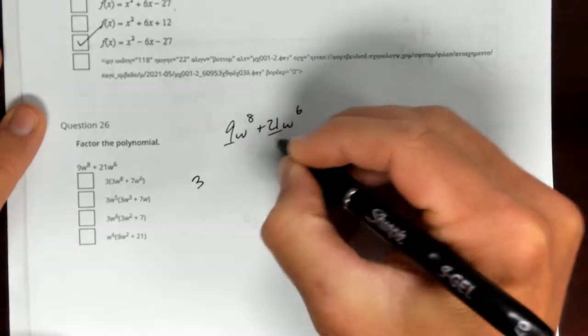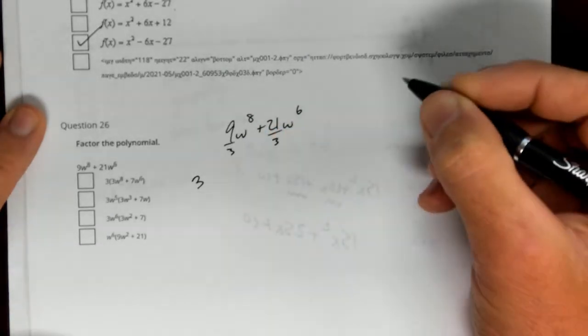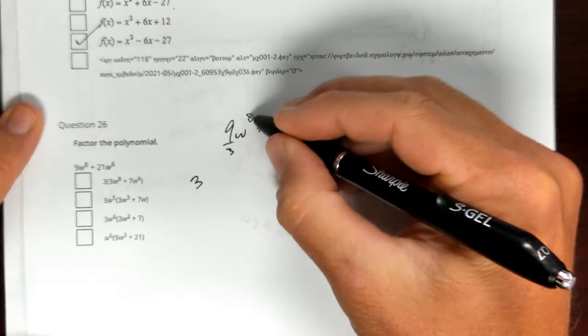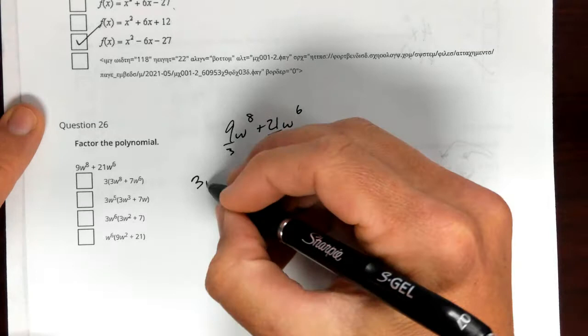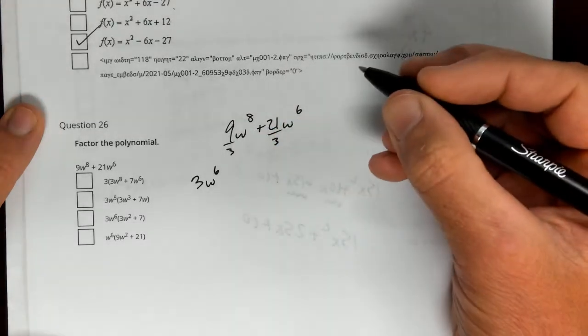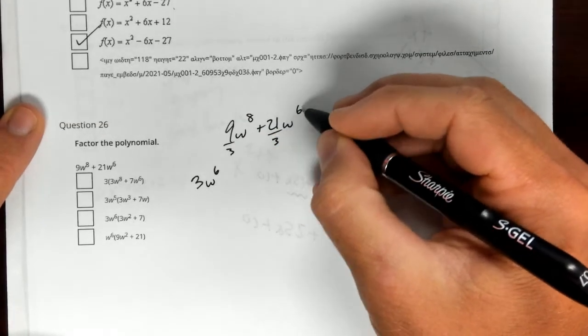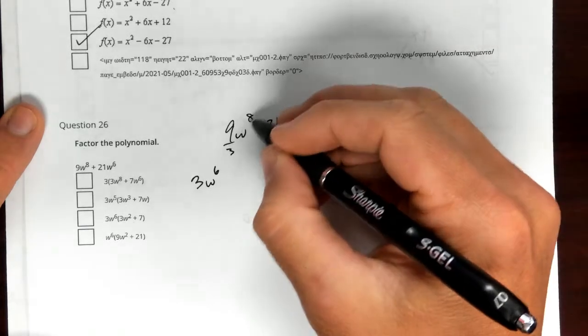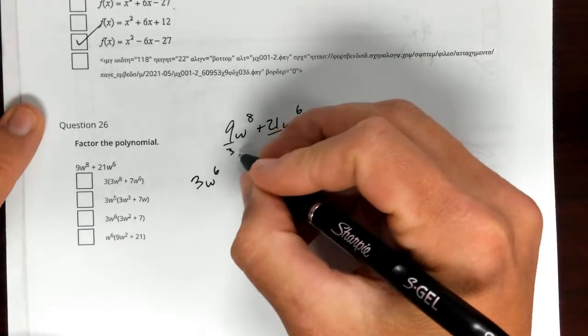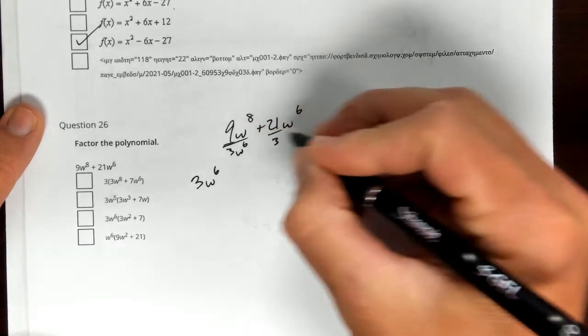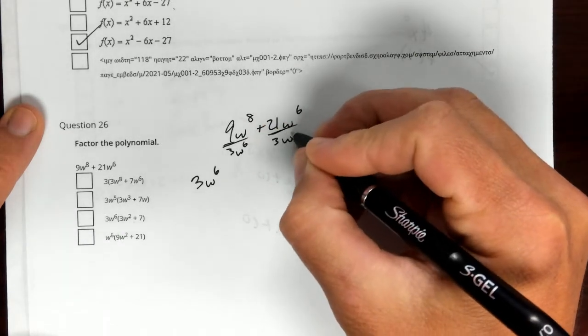So both of those are divisible by 3. Okay, we can look at my variable. I've got w to the 8th and w to the 6th. So I can factor out a w to the 6th. W to the 6th has 6 w's in it. W to the 8th has 6 w's and 2 more. Alright, so basically I'm going to divide by a 3w to the 6th.